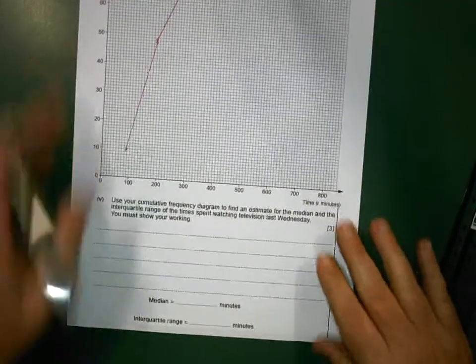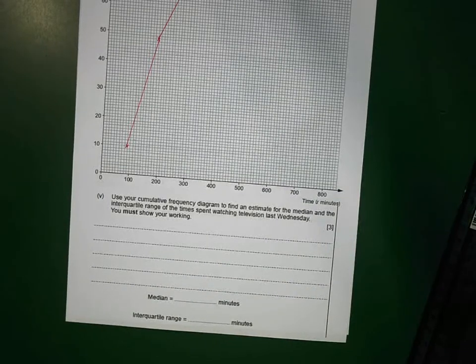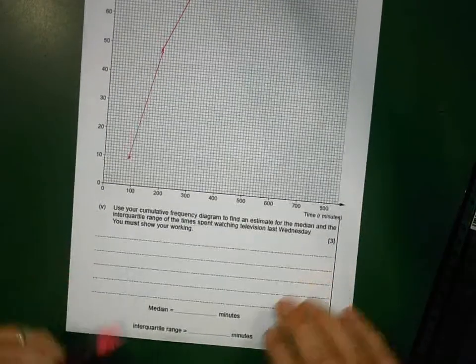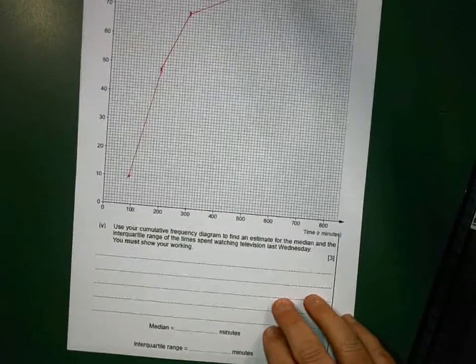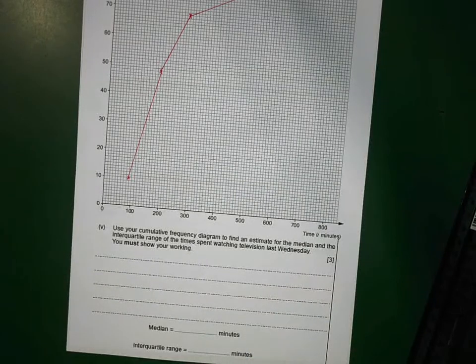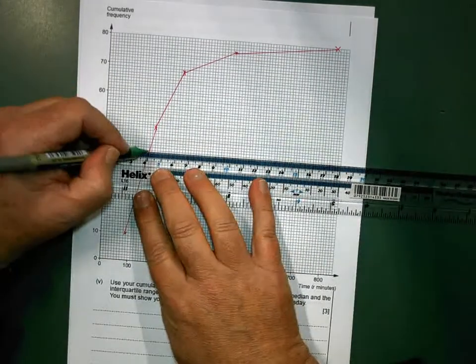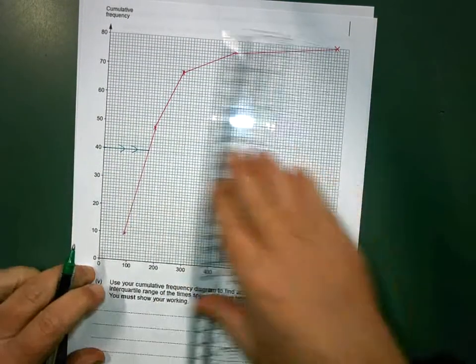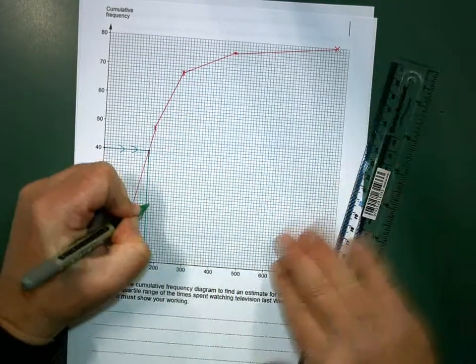Part 5. Use your cumulative frequency diagram to find an estimate for the median and interquartile range of the times spent watching television last Wednesday. So when you're talking about cumulative frequency, your brain should be linking them with median, upper quartiles, lower quartiles. The median is the middle of the data. We've got 80 sets of data, so the middle is 40. Just like before, mark it on your graph. So this is the median.